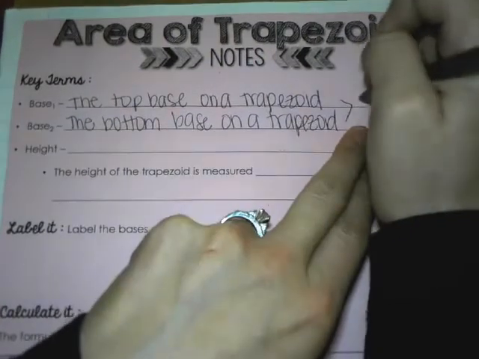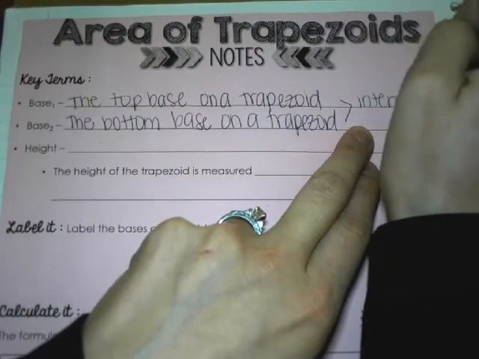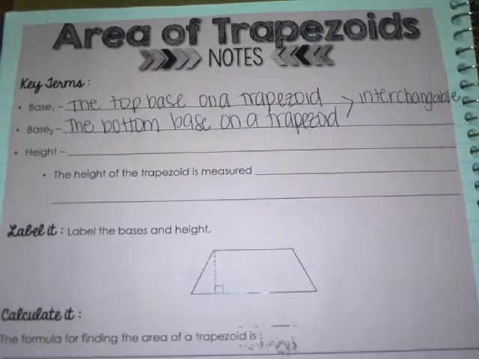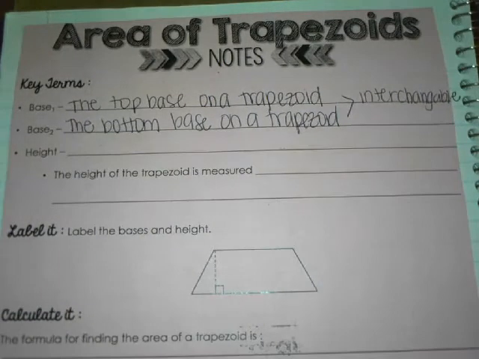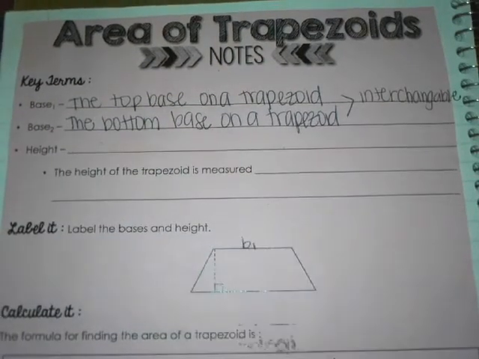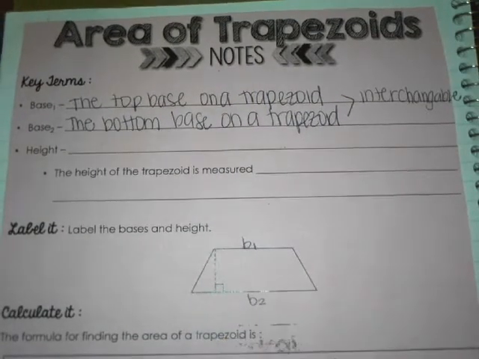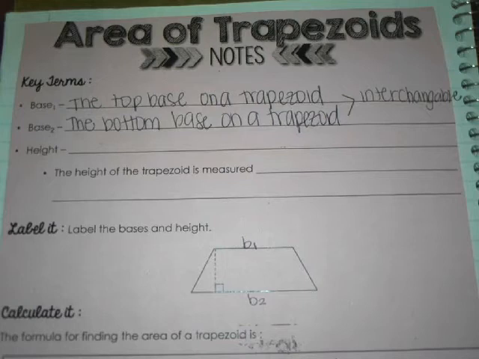These bases, guys, are what we call interchangeable. Meaning, I could make the bottom be base 1 and the top be base 2, and I will still get the same answer. Is that understood? Okay? No matter what, as long as you're using your bases the same. So when I look at this one, this is my base 1 because it is my top base, and the bottom is my base 2 because it is the bottom.